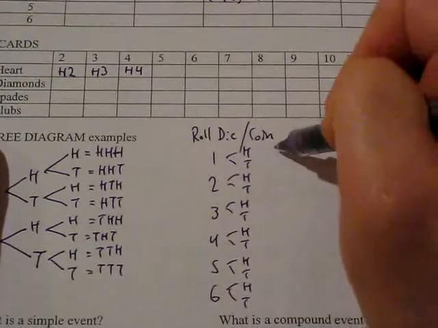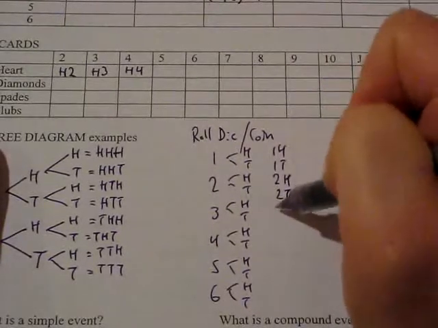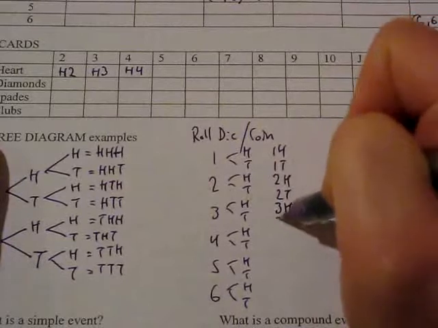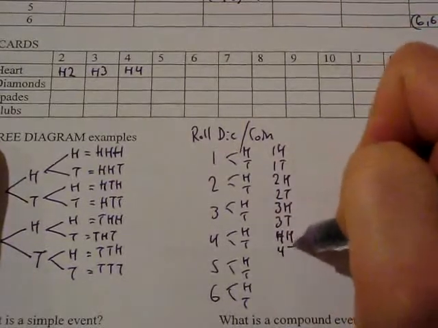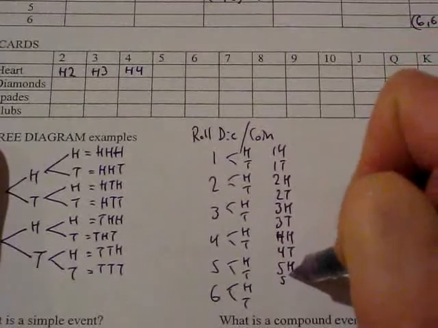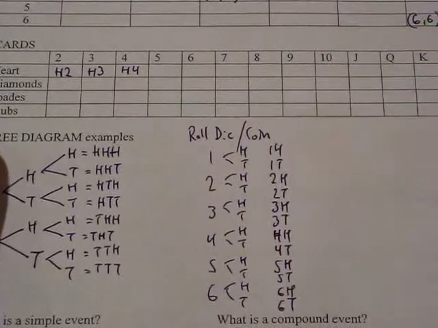And that would give you 1H, 1T, 2H, 2T, 3H, 3T, 4H, 4T, and 5H, 5T. I'm running out of room here. 6H and 6T. Now that's another example.